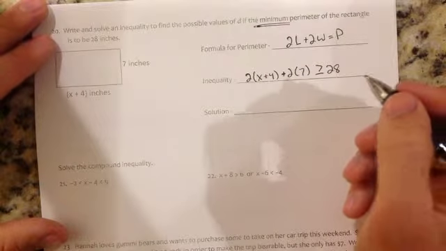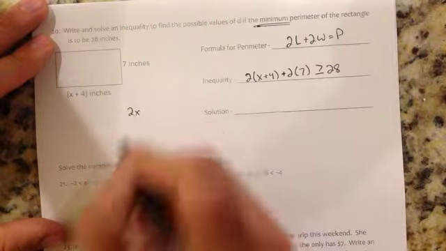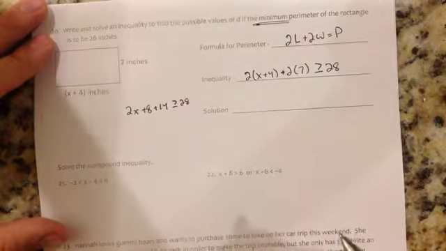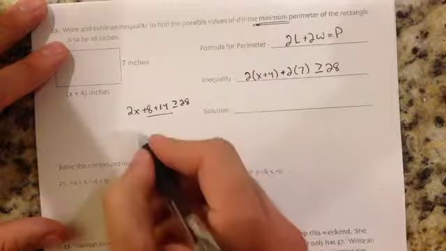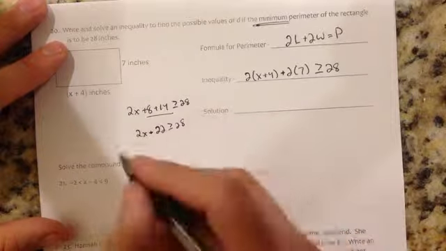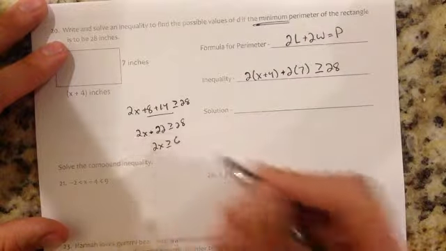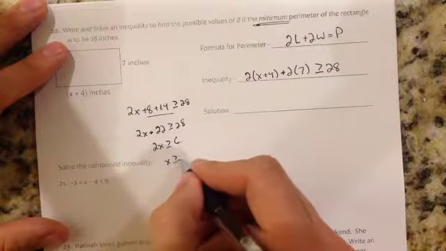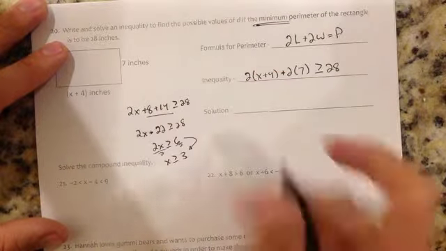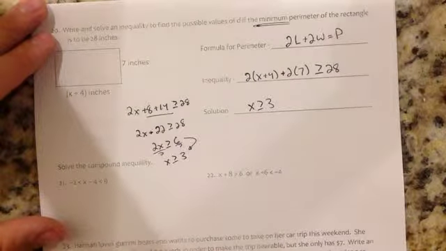That is the minimum. So the solution, I'm going to do a little bit of work over here. We're going to distribute the 2. And I'll get 2x plus 8 plus 14 needs to be greater than or equal to 28. My next step, probably going to want to push those two together, so I'll get 2x plus 22 greater than or equal to 28. My next step, subtract the 22 from both sides. 2x needs to be greater than or equal to 6. So x needs to be greater than or equal to 3 once we divide that 2 off and get our final piece. So x needs to be greater than or equal to positive 3 for this to work.